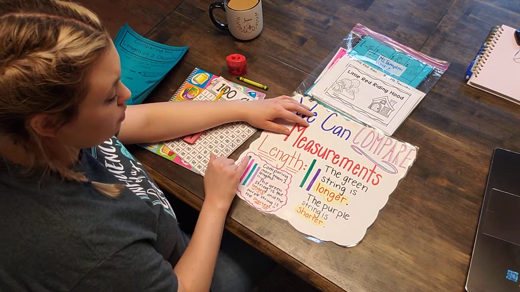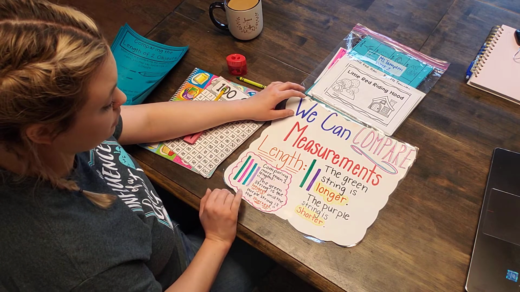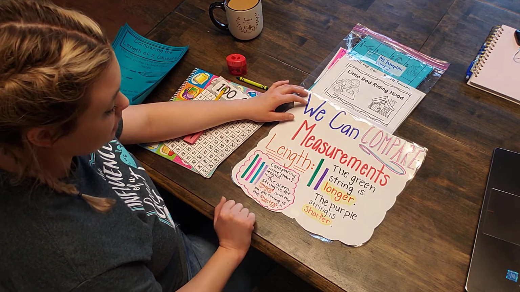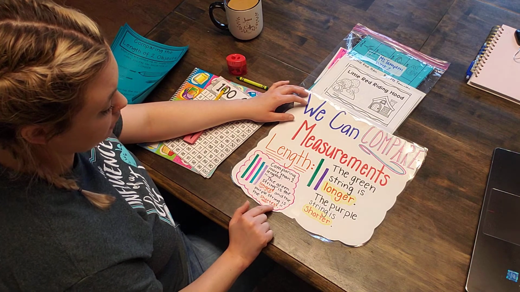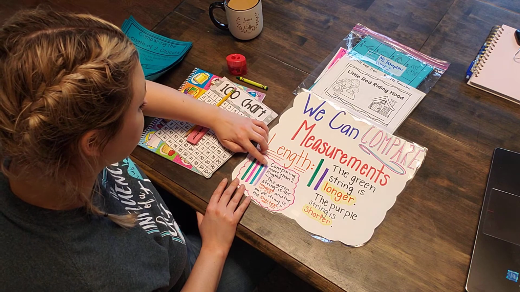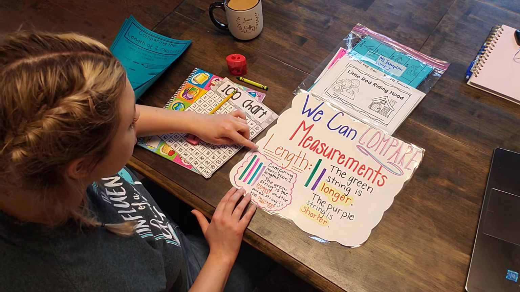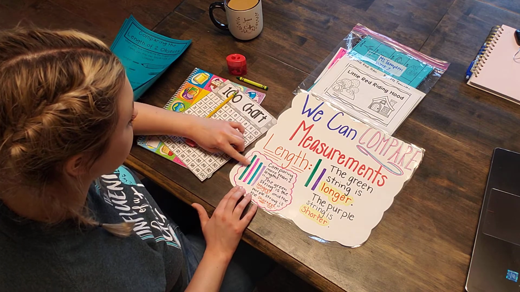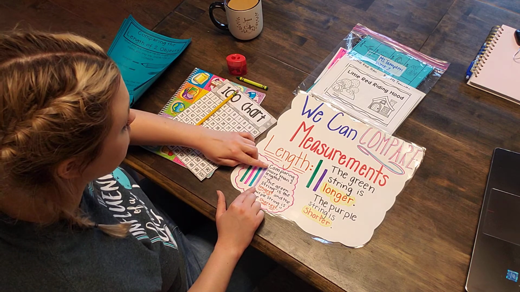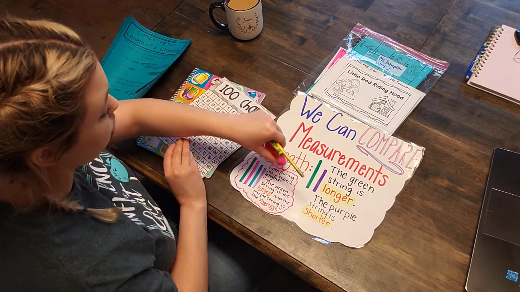When we compare more than two lengths, it changes a little bit. We now are going to use the words longest and shortest. Okay, so here I have 4 strings. So I'm going to say the green string is the longest and the purple string is the shortest. So now I need more than 2.